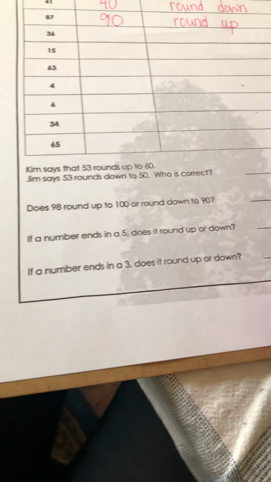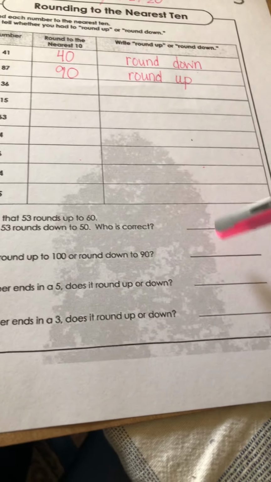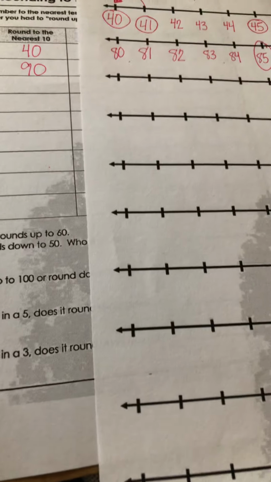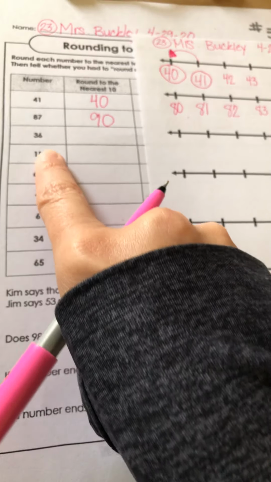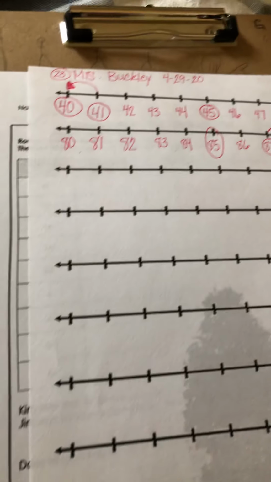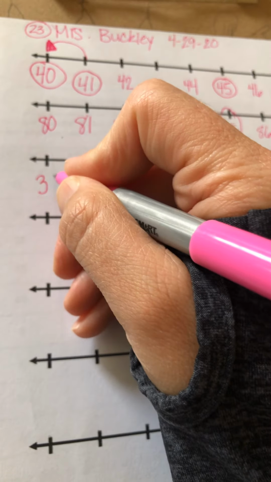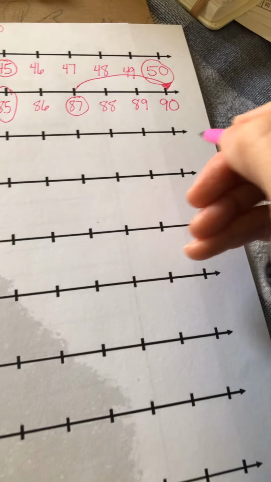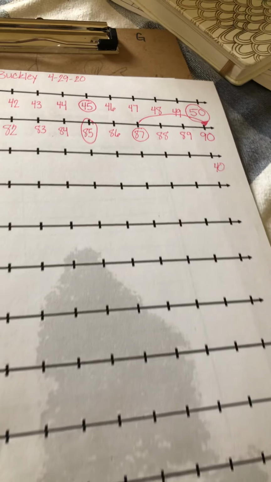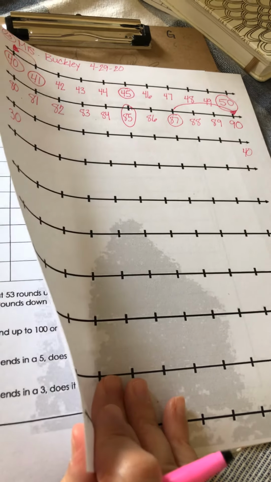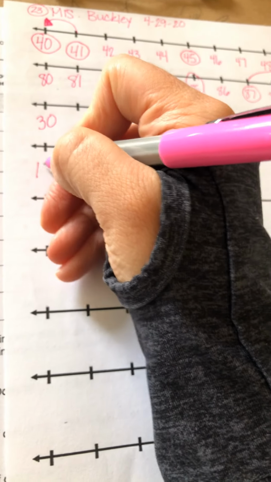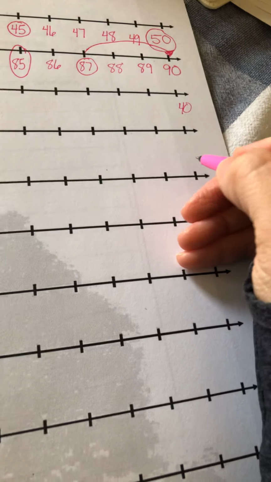And then there's a few questions at the bottom that you have to answer and you can just put them on the line. And just to help you, I'm going to fill in the number line with you on your 10s, okay? So real quick, let's look at 36. We know that 36 is going to fall in between 30 and 40, if I'm counting by tens. 10, 20, 30, 40, okay? So all your numbers need to fit in between 30 and 40. The next number on the worksheet is 15, okay? We know that 15 falls in between 10 and 20.